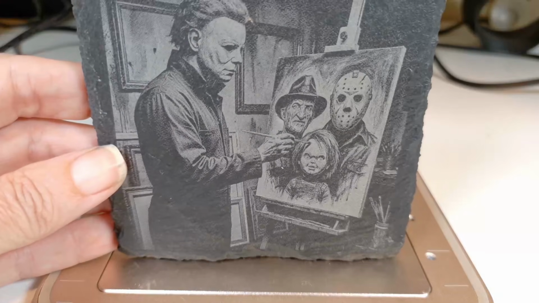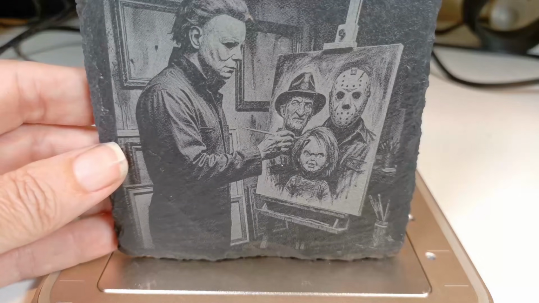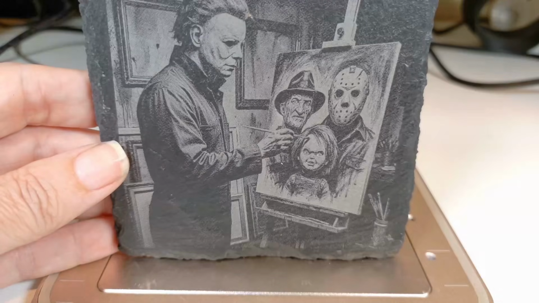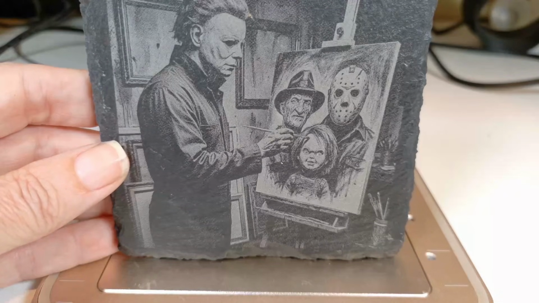But a black and white photo like this one does amazing. And you get amazing results in no time at all. And you cut your time almost in half. So for me, that is worth it.